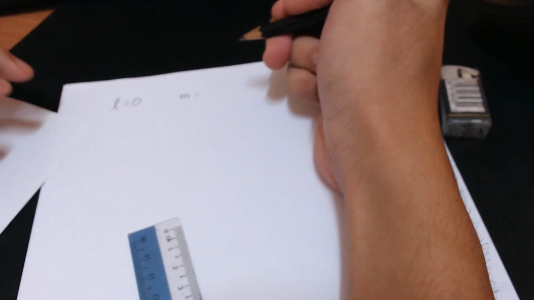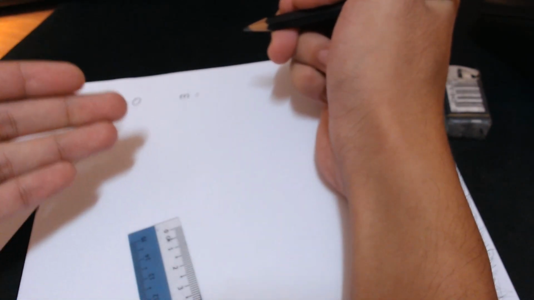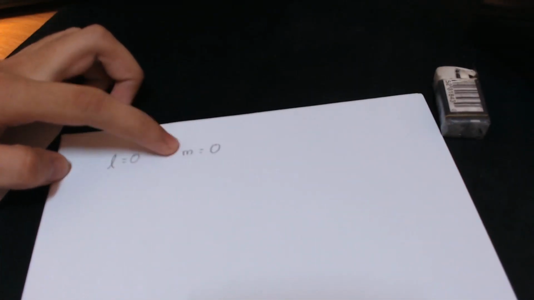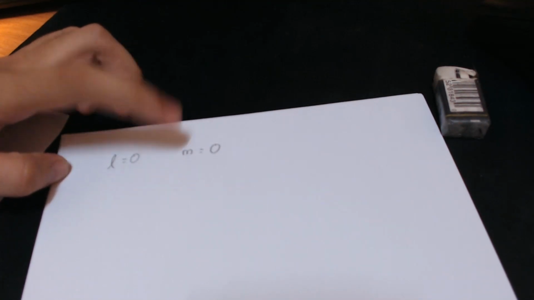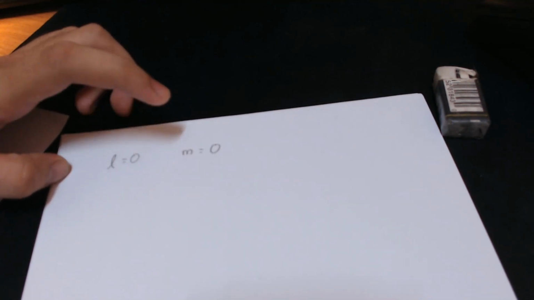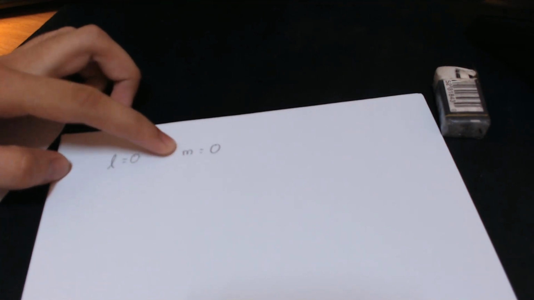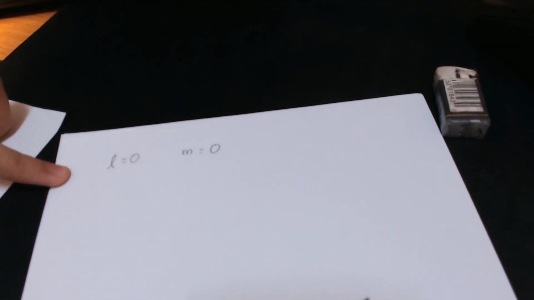Since plus 0 and minus 0 is the same as 0, we'll just denote 0. Oh, it's not focusing. Okay, so what does this mean? What does magnetic quantum number mean? It shows the number of orientations that the S orbital can have.